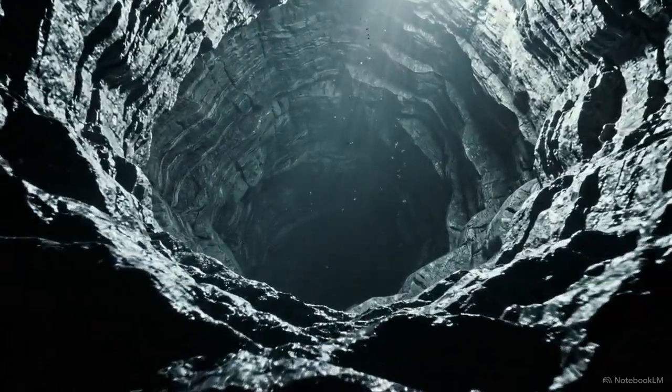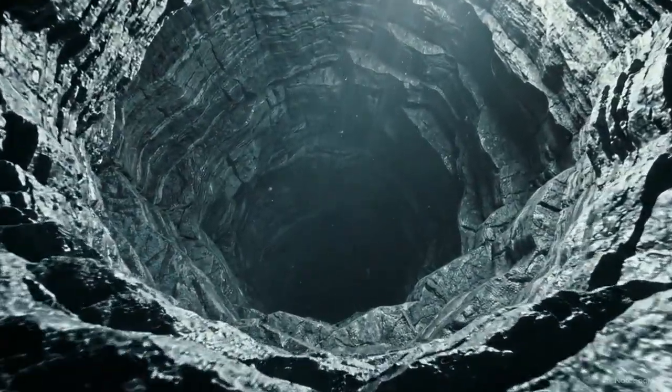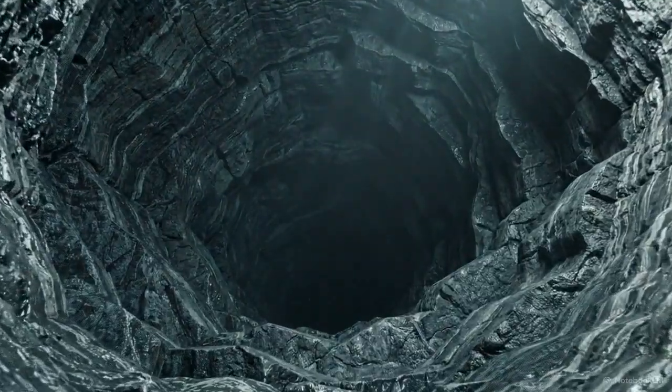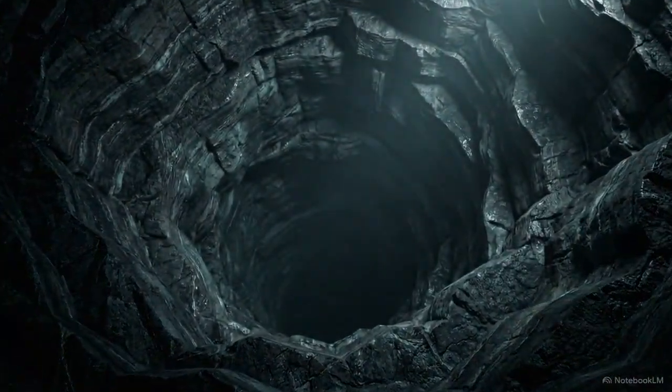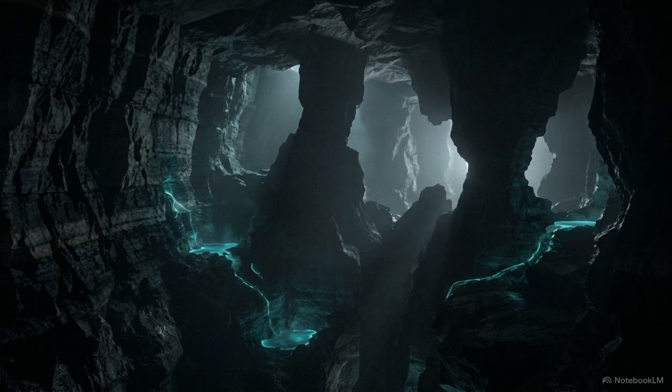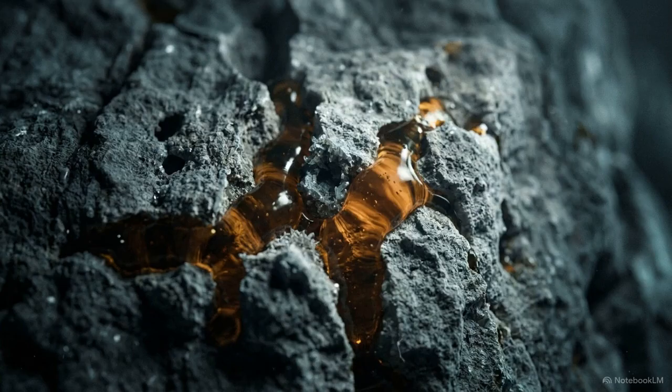Miles beneath the surface, human civilization relies on energy trapped in a world of absolute darkness. This creates a logistical hurdle. We are entirely dependent on resources located in a domain that we cannot see, touch, or directly measure. It is an environment defined by intense tectonic weight, where fluids move through rock pores at a microscopic scale.